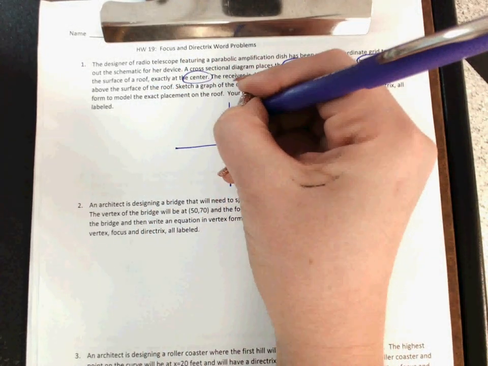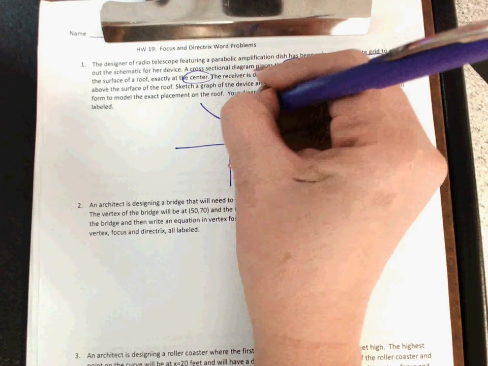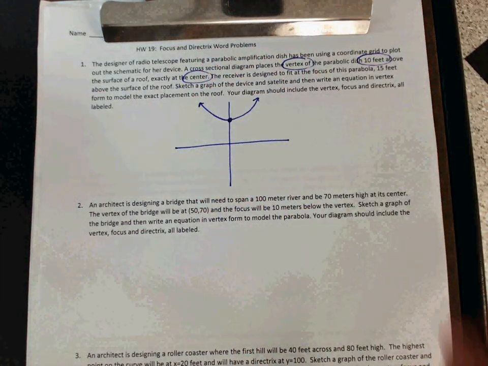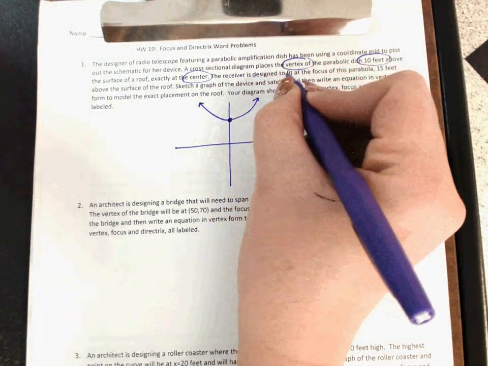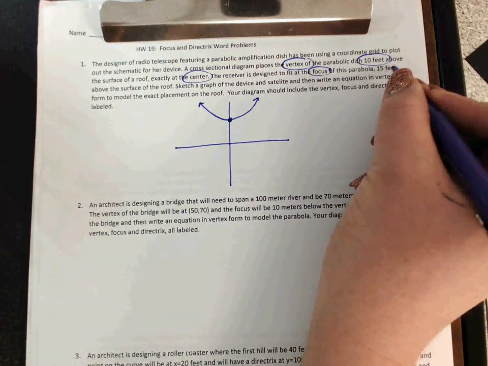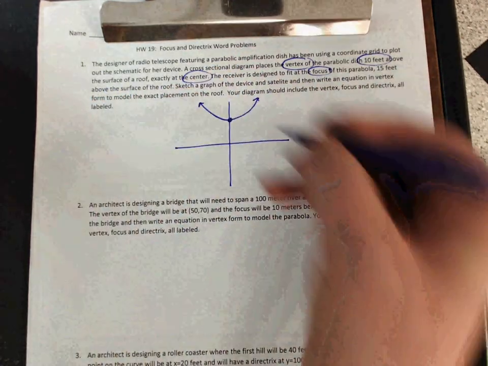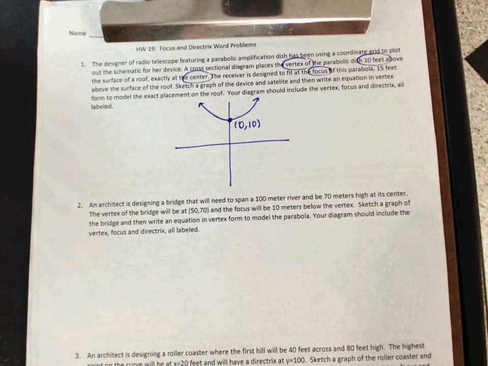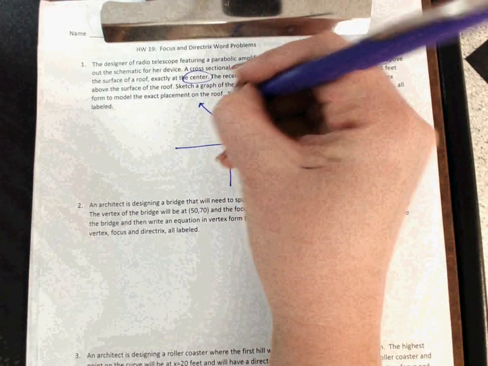We're going to be 10 feet above, and then we know that satellites open up. So there's our parabola. Then it says the receiver is designed to fit at the focus of the parabola, which is 15 feet above the roof. So if this is (0, 10), then my focus has to be at (0, 15).